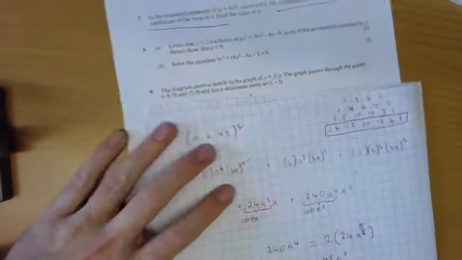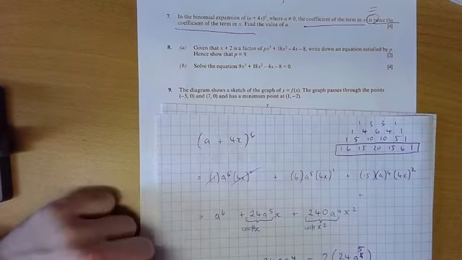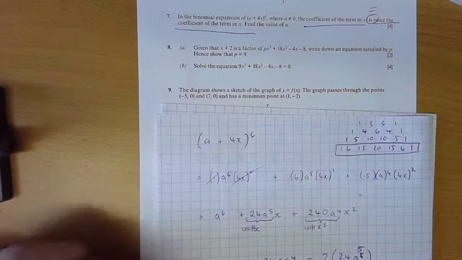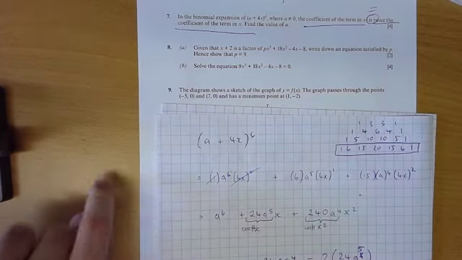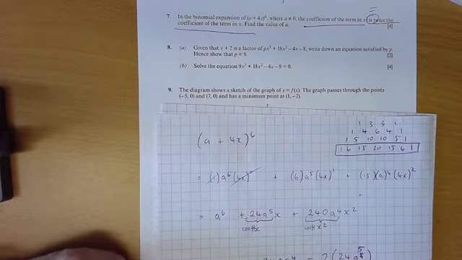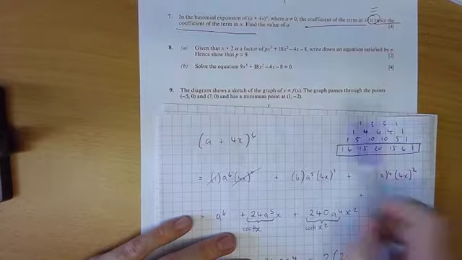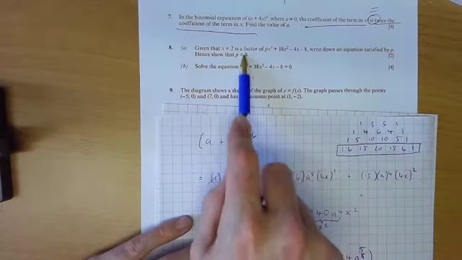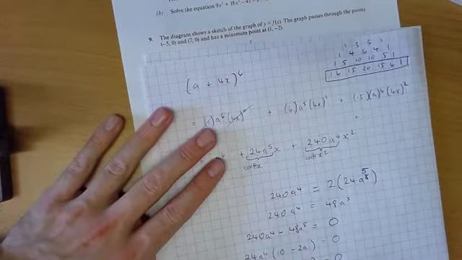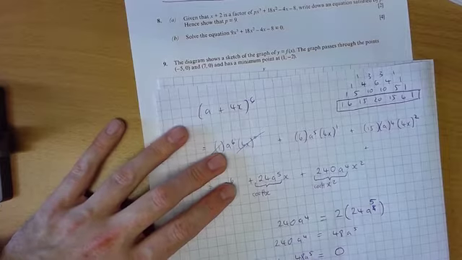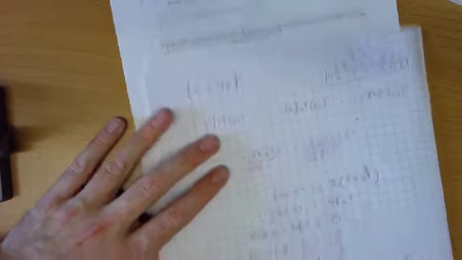Okay then, question 8. Question 8 says, given that x plus 2 is a factor of the following thing, write down an equation satisfied by p, hence show that p is equal to 9. If you can't get anywhere with this, make sure that you carry on with the next bit, because they've then told you what the answer is, so you can do that, okay? Now, if x plus 2 is a factor, that means we sub in f of minus 2, okay?